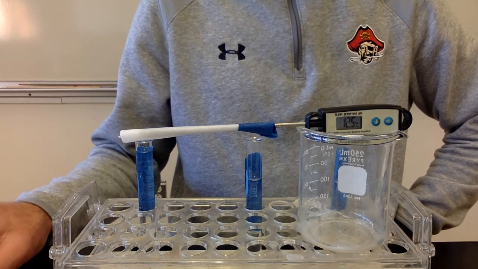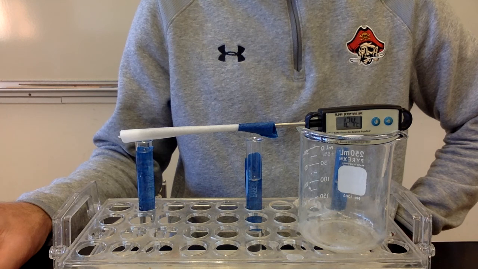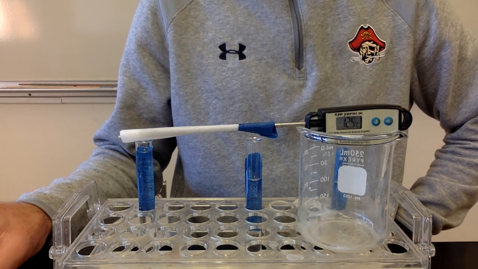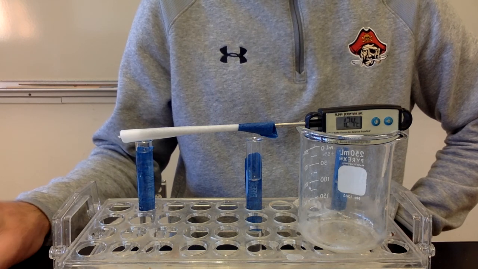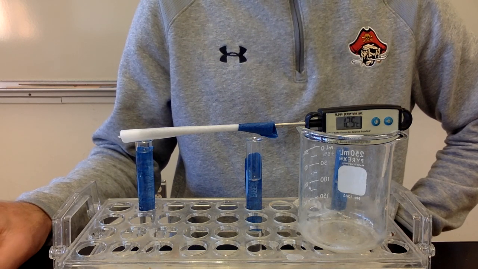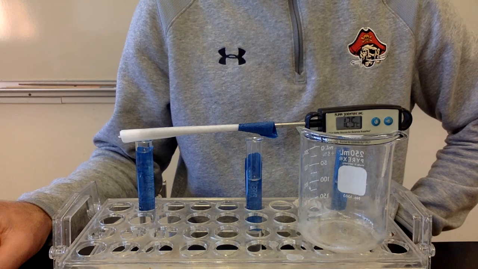All right, so that's probably good for the water. You can stop collecting data, and then we're going to continue with the other two liquids, and we'll be able to compare how easily they evaporated, how quickly they evaporated, and how low the temperature gets.